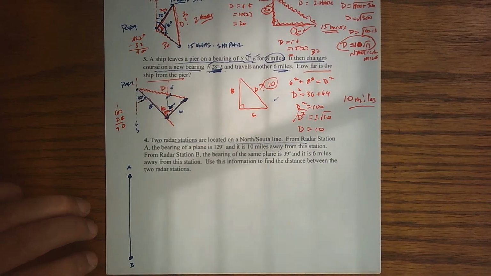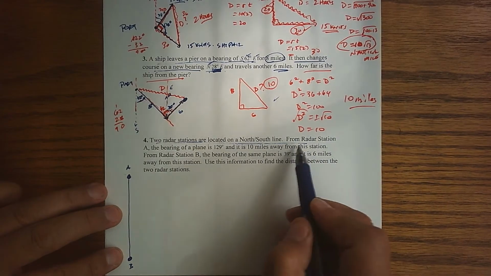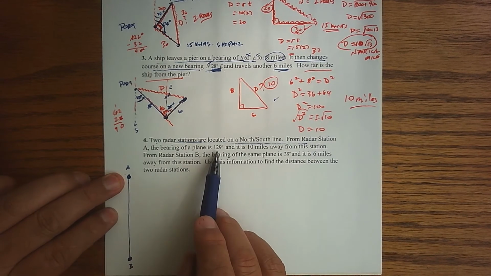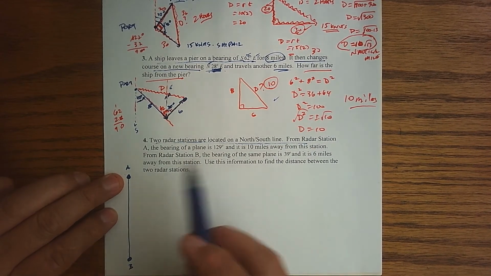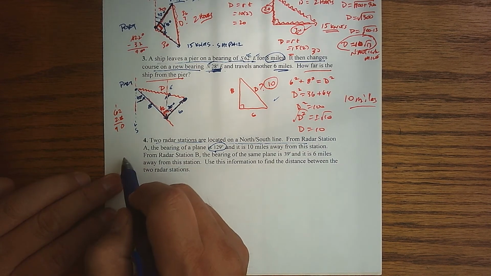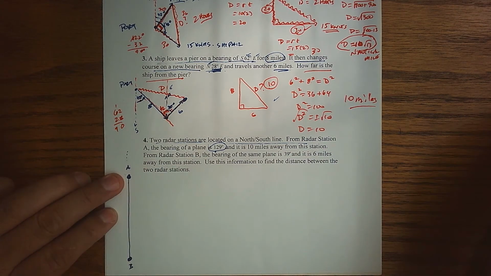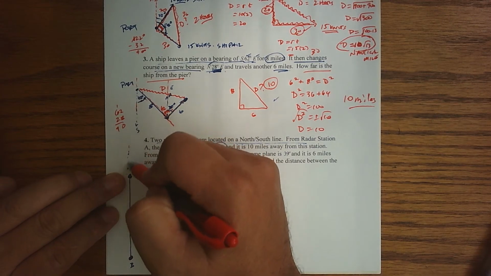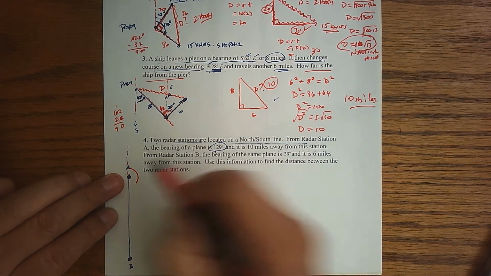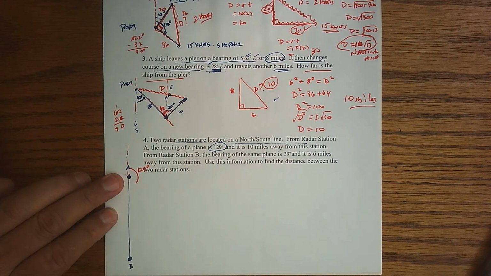And then what we're told is that from the radar station A, so up here, we have a plane of bearing 129 degrees that is 10 miles away. So now remember, this is a single degree, so we're basically talking from true north. So let me even change colors here. From true north, the bearing is going to go past 90 degrees, and we're talking about 129 degrees.